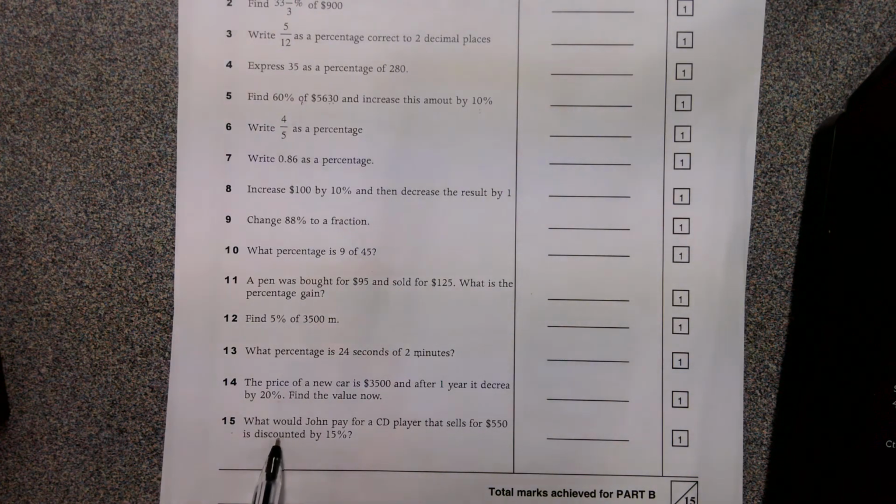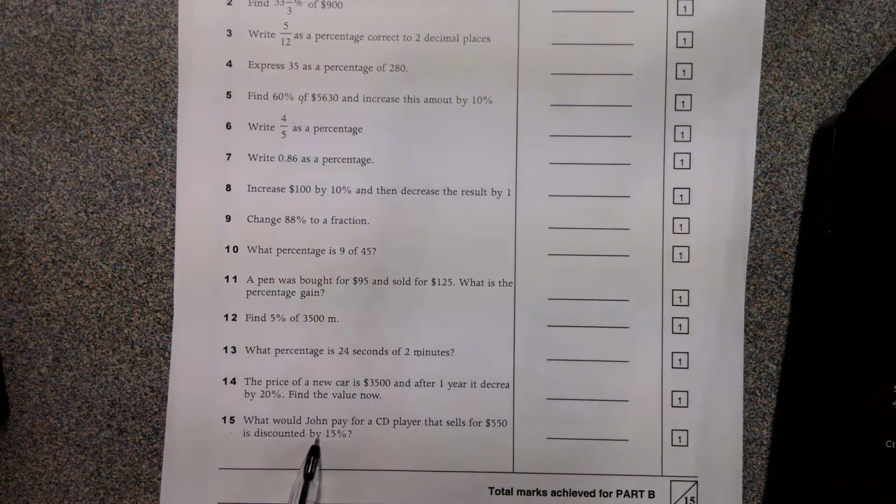Question 15, what would John pay for a CD player that sells for $550 and is discounted by 15%? So what's he going to pay? 15% of the $550, take it away from $550, or you're going to decrease it by 15%. You started with 100, take away 15, and that'll give you a percentage of the 550 as one step.